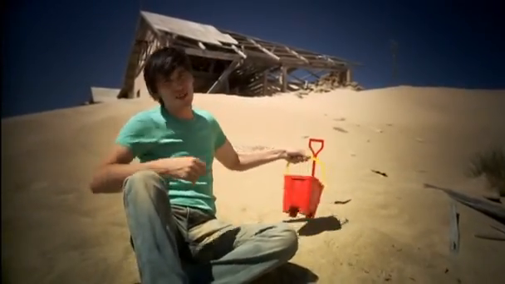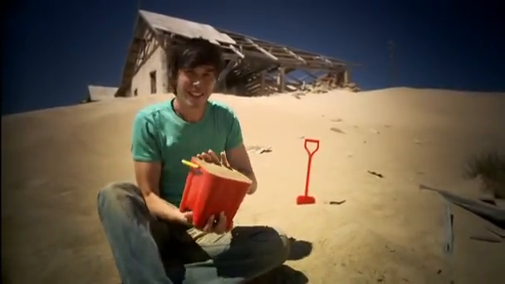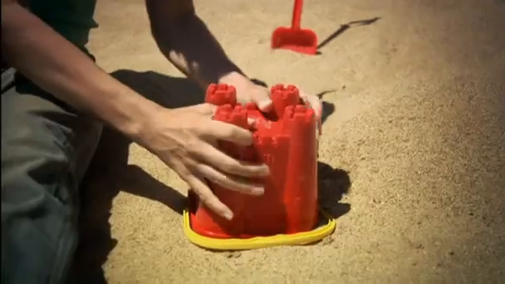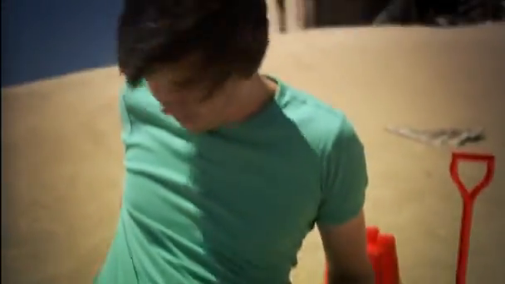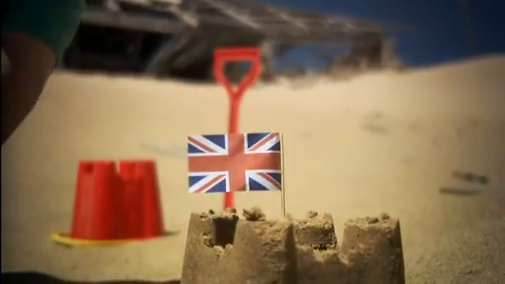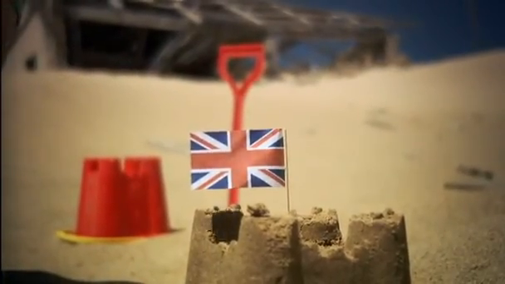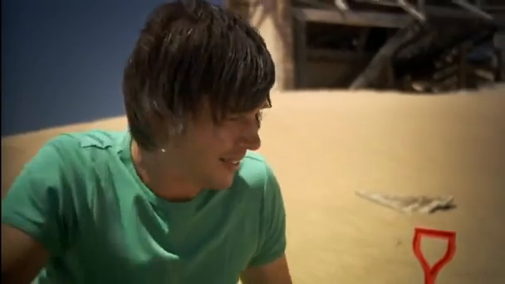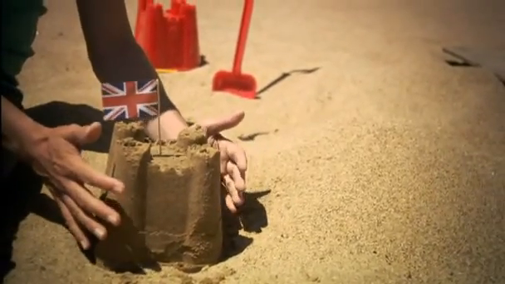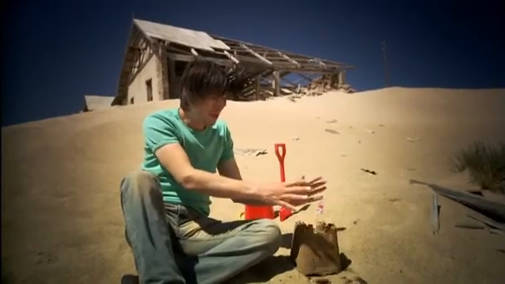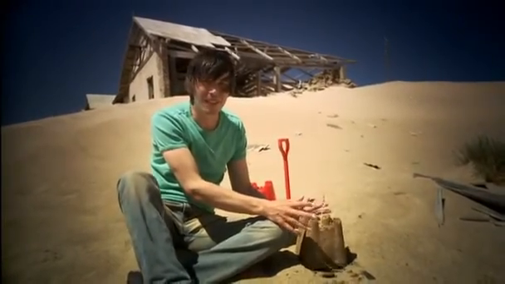But now let me create some order in the universe. Now there are approximately as many sand grains in this sandcastle as there are in the sand pile. But now virtually anything I do to it will mess it up, will remove the beautiful order from this structure.